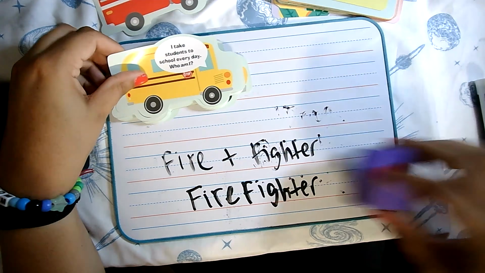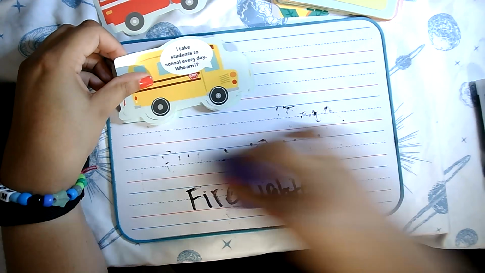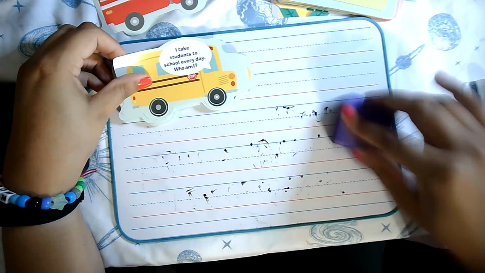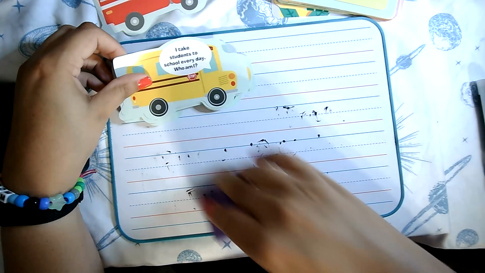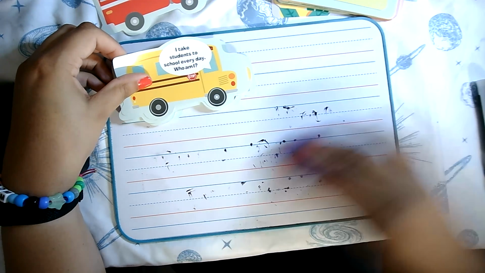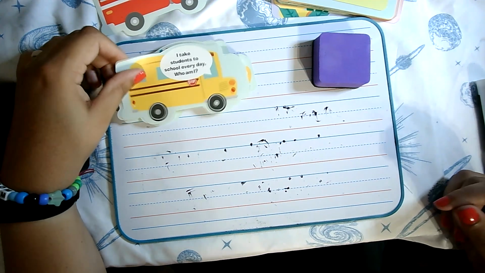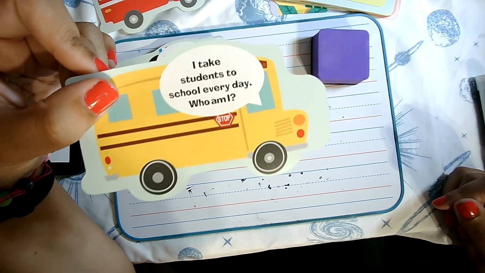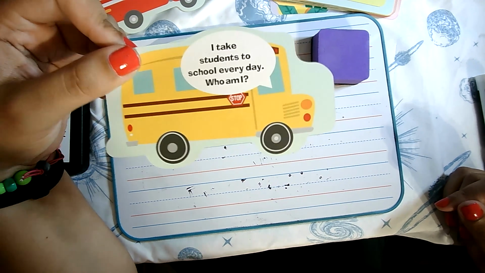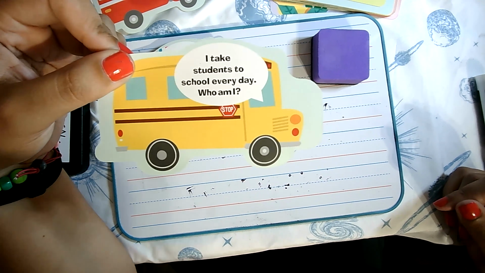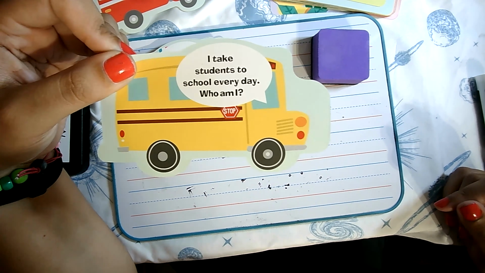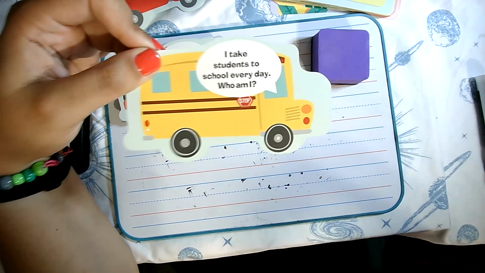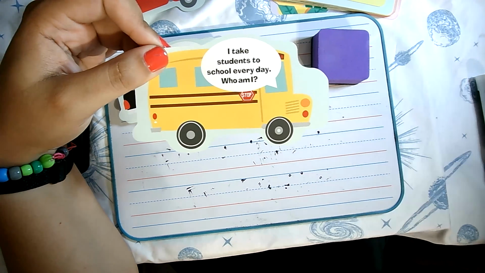Okay, so you got to think, in school, we have the background knowledge. Are all these kids walking to school? No. Do any of these kids bike to school? They might. Do some of these kids ride a car to school? Yeah. But what do most kids probably take? Let's find out. I take students to school every day. Who am I? So we're not talking about the object, because a student might scream out, oh yeah, bus. We're talking about the bus.